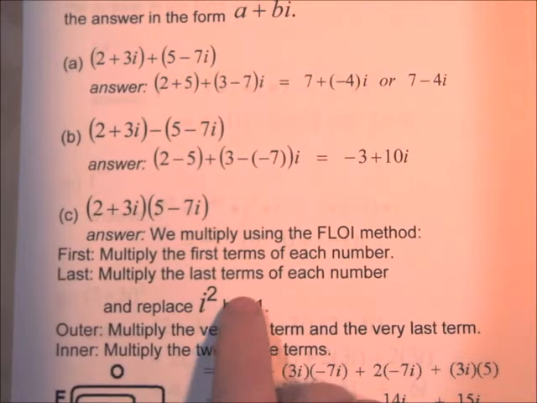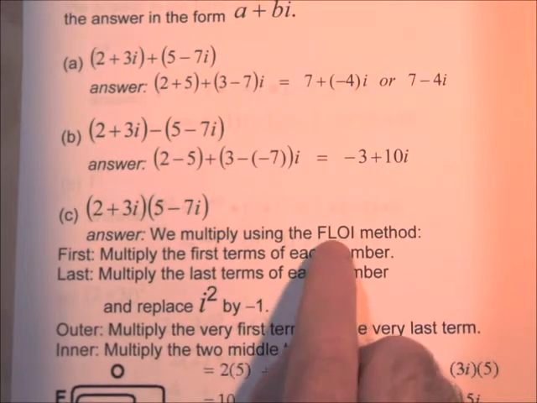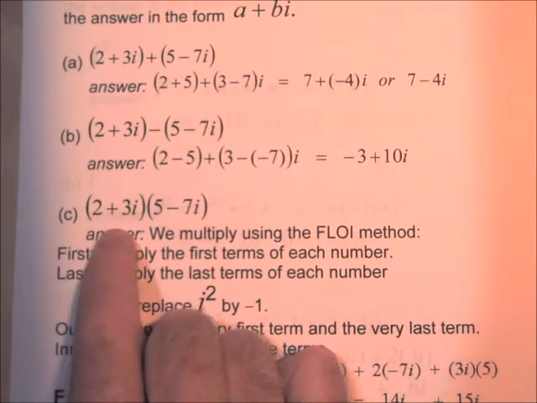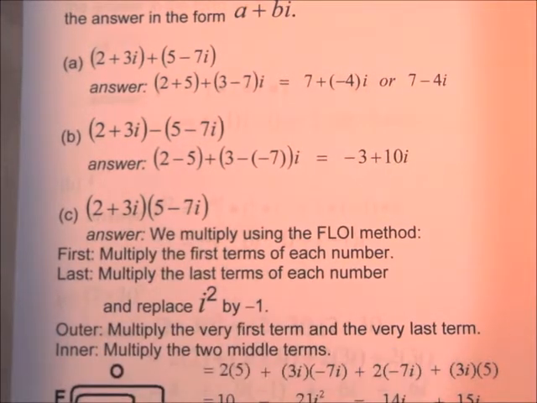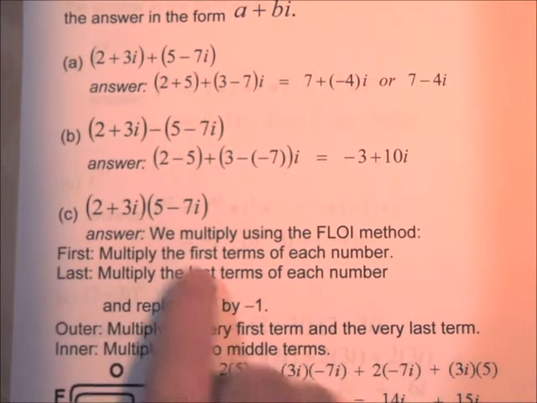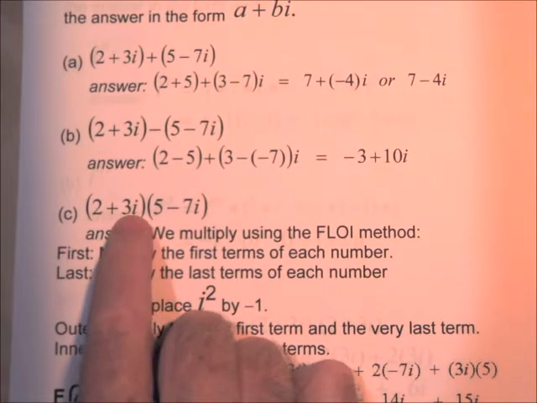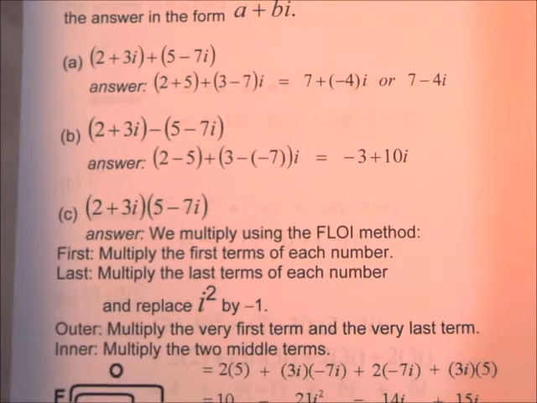And then the O stands for outer, so the very first times the very last. 2 times negative 7i is negative 14i. And the I stands for inner, the two middle terms. 3i times 5 is 15i. So then we want to combine like terms.